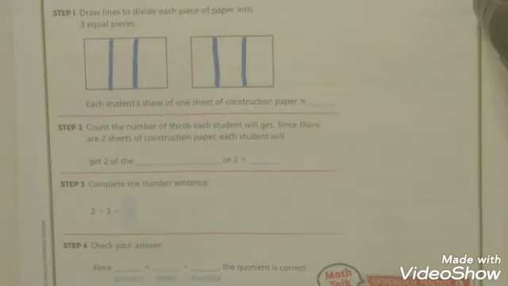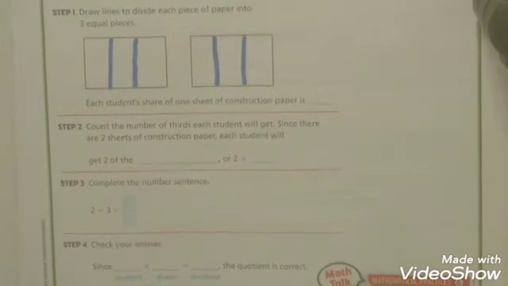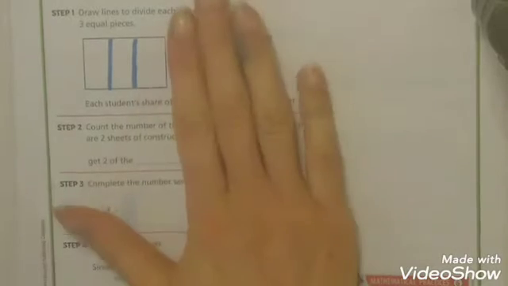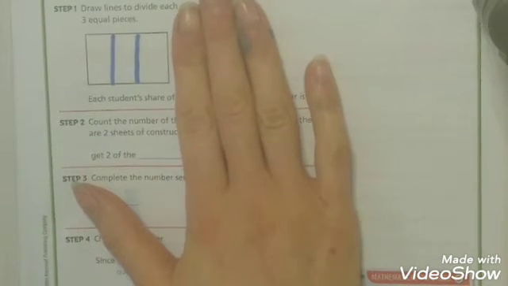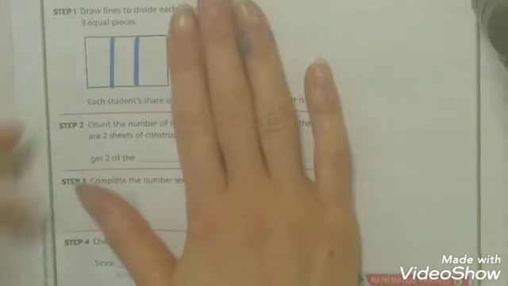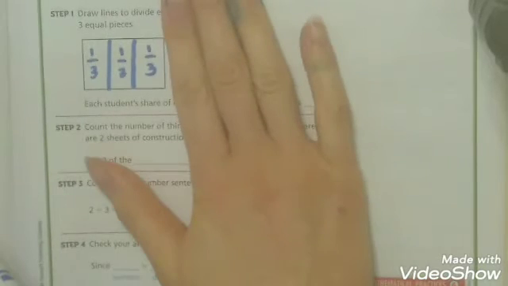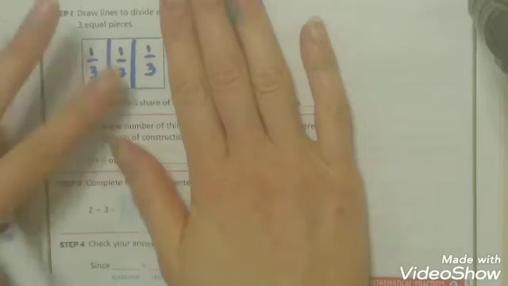And each student's share of 1 sheet of construction paper is what? So what they're asking is, from 1 sheet of construction paper, what fraction will each student get? Well, we know that when something is divided into 3 pieces, each piece is going to be 1/3. So if 3 people are sharing this, each person then is going to get 1/3 of that paper.